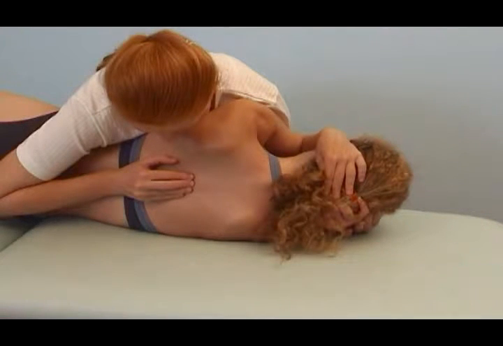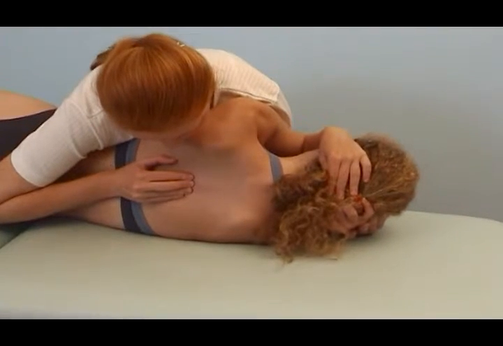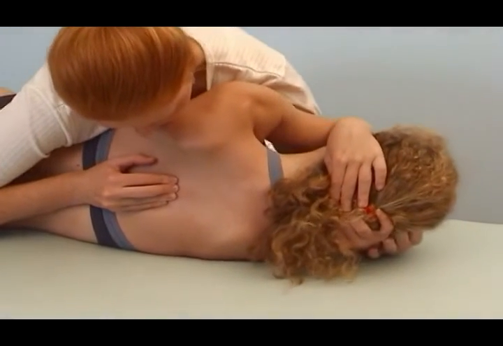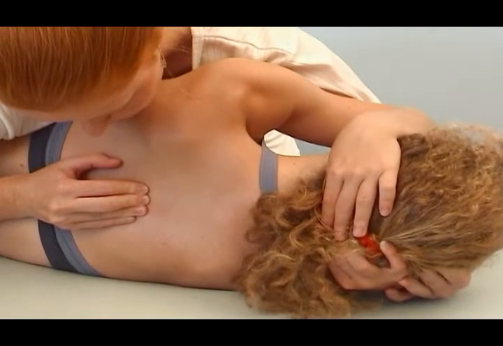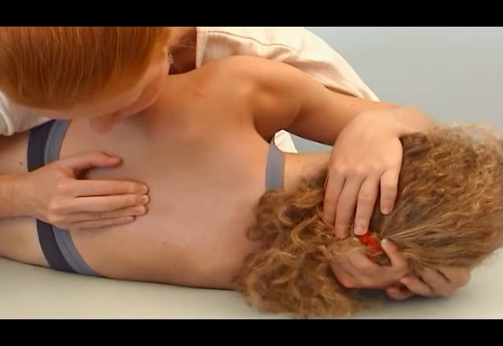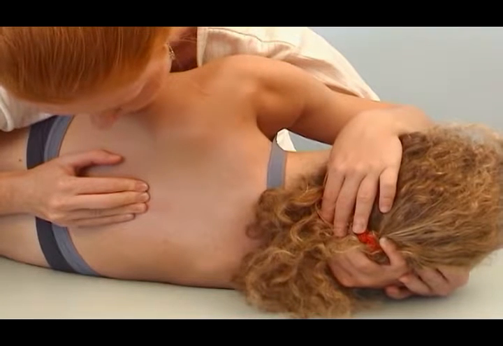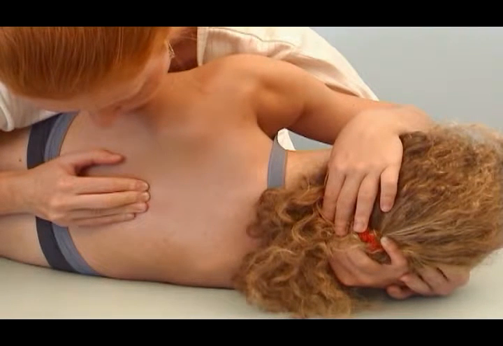For mobilization, we prefer the patient to lie on his side. We now grasp his arms in a similar way and move him into lordosis with one hand, while with the other we fix the spinous process until we've taken up the slack.